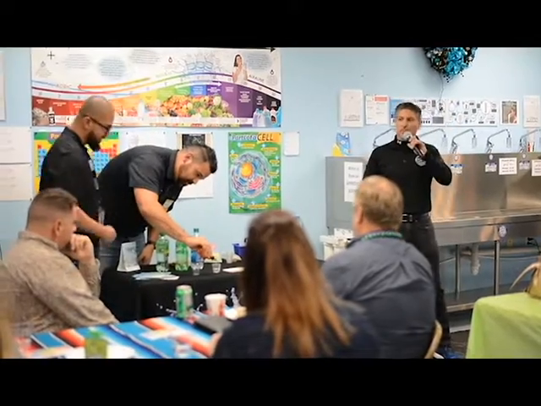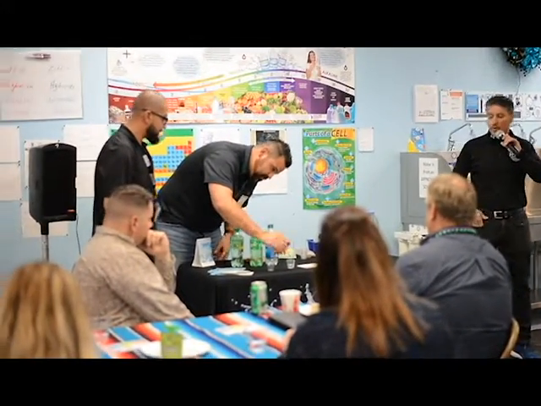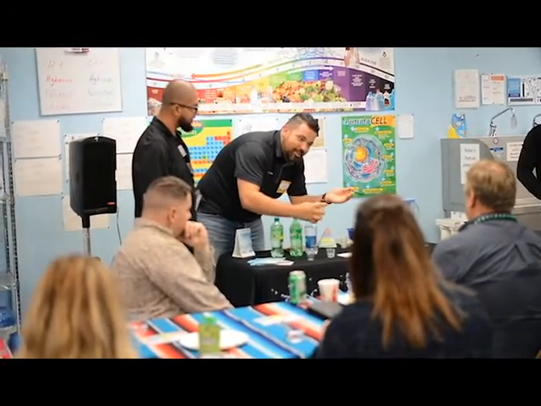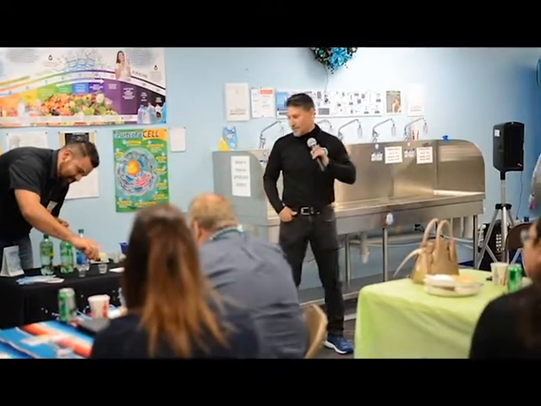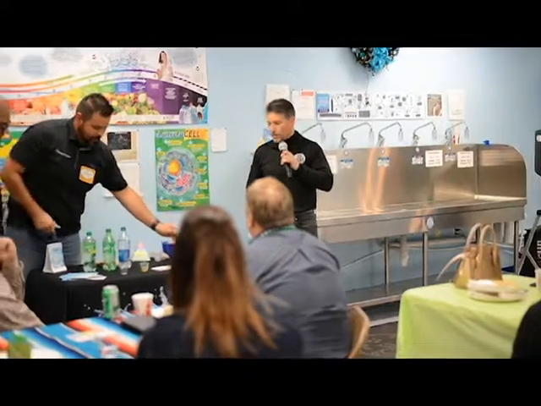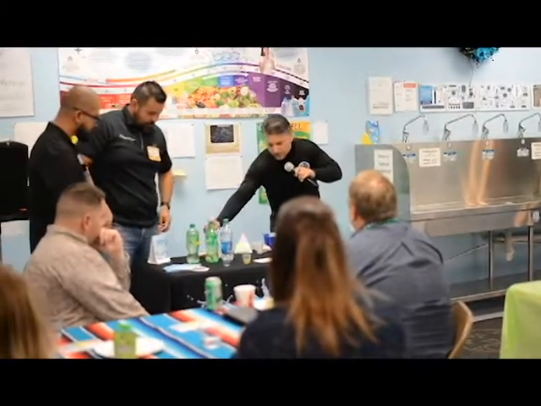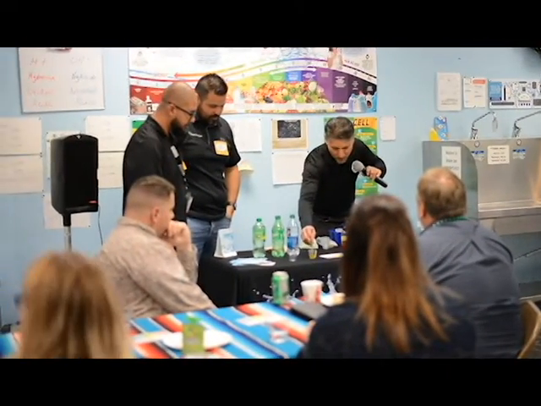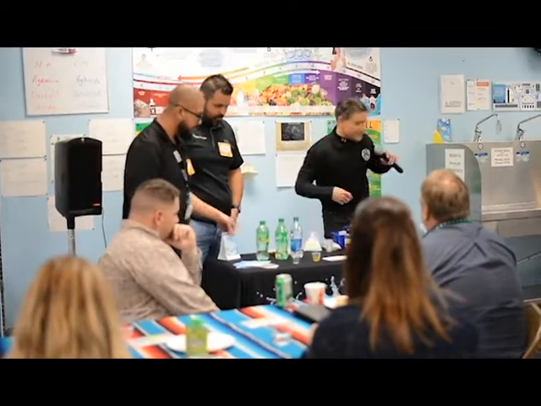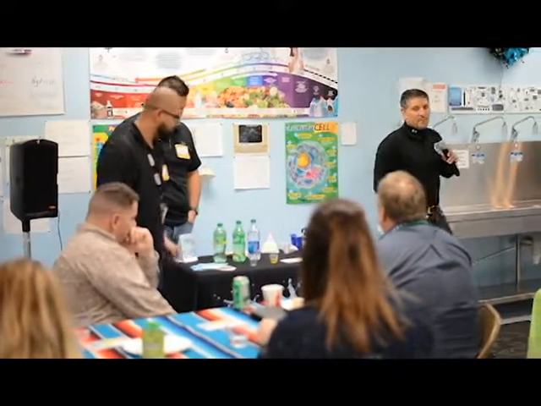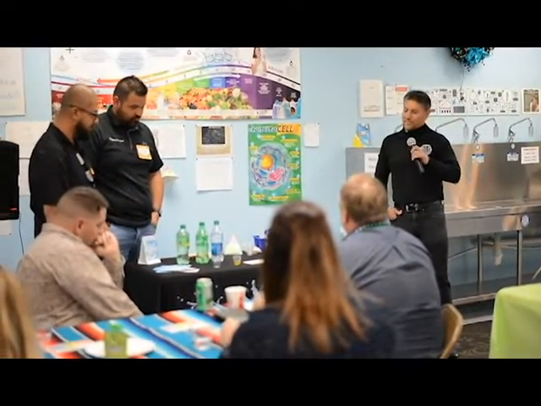So what he's pouring is a pH reagent. What this does is it uses the spectrum, so it's going to show the pH level. As you guys can see, tell me, what color is it? Yellow, right? What does that mean? It's between a 5 and a 6, isn't it? It's extremely acidic. Okay, I'm going to explain that one.